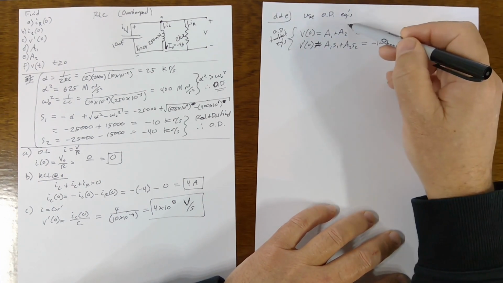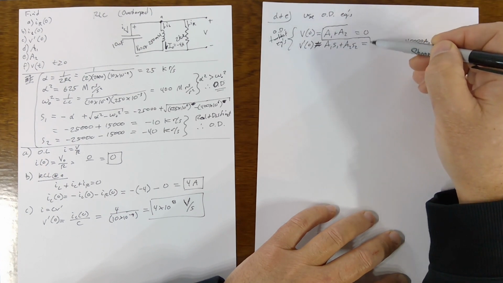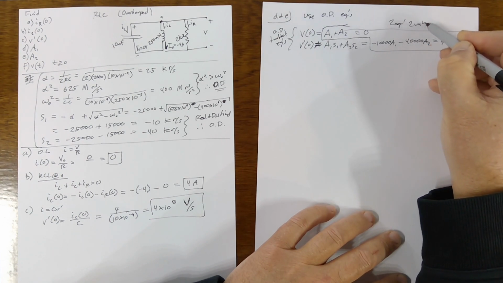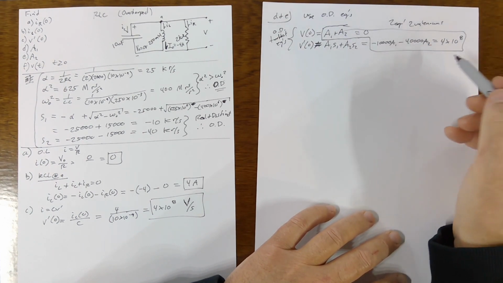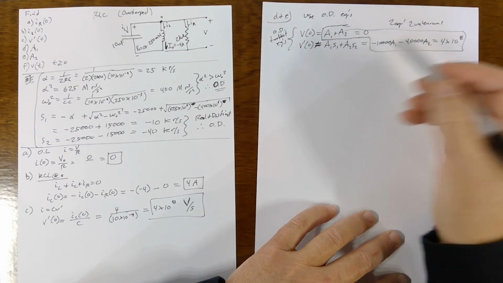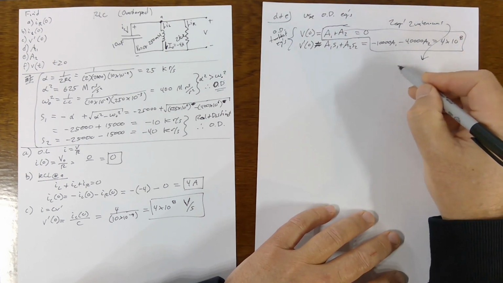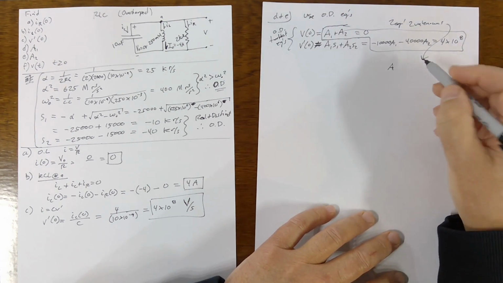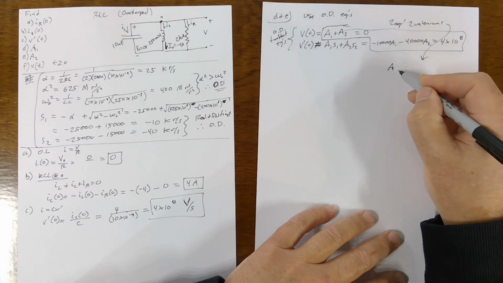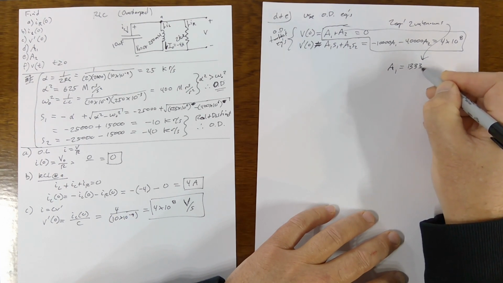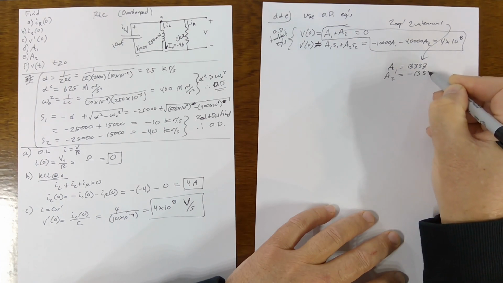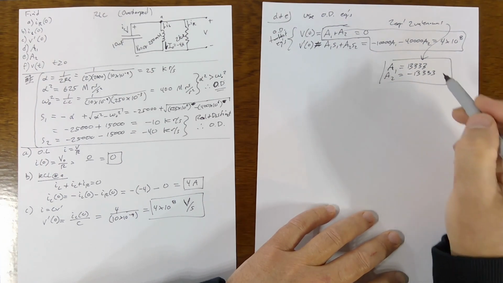If you look at this, there's 2 equations, 2 unknowns, right? A1 and A2 unknown. So there's a solution, and skipping the solving of this simultaneous equation, I'll just give you the answers. A1 is 13,333, and A2 is minus 13,333.